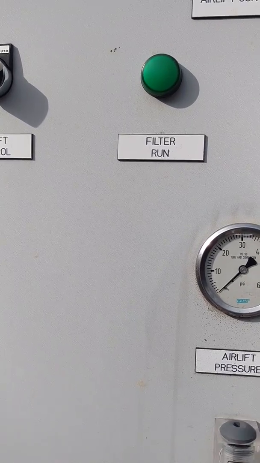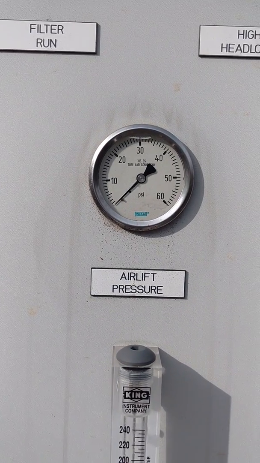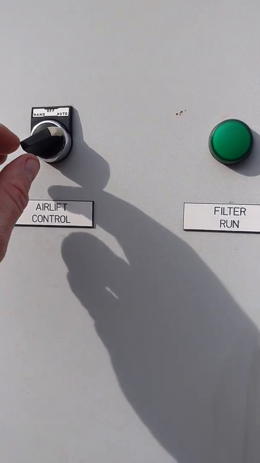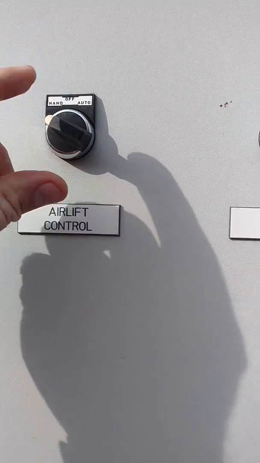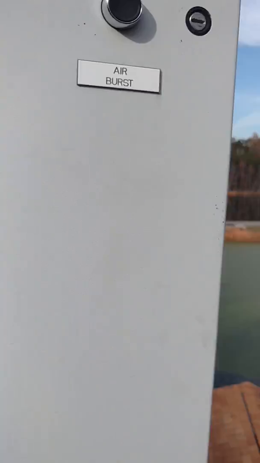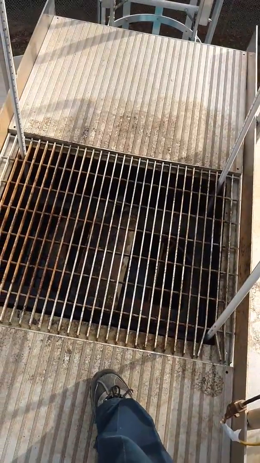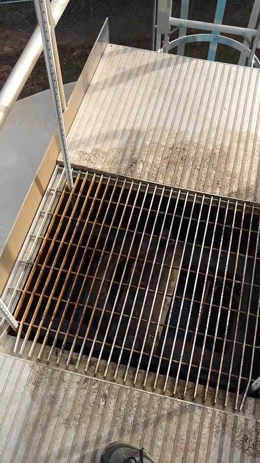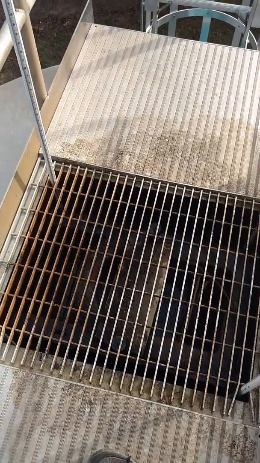Here we have the filter system, and right now it's on auto. If we wanted to turn it on hand, just to let the sand in the filter run and mix, we can put it on hand. Right now we have the filter. What it is doing is the air is scouring the sand where the water can mix and coagulate and collect against the phosphorus.